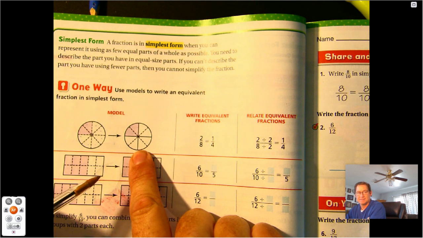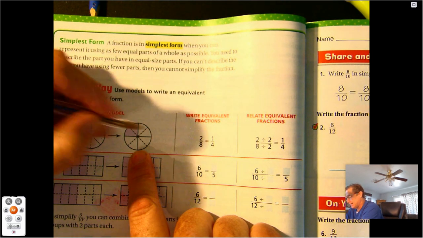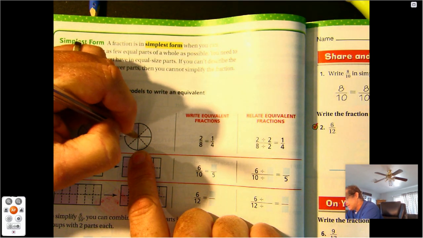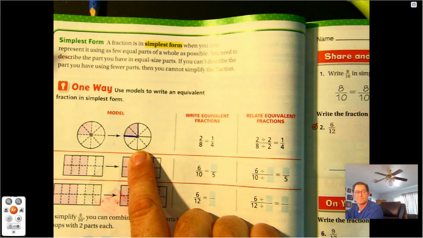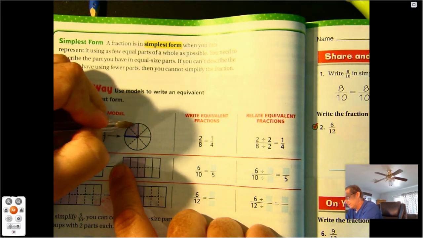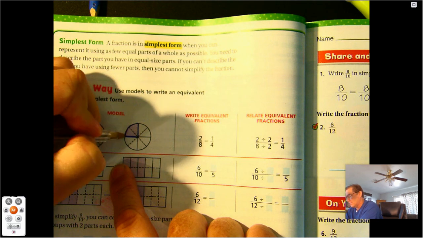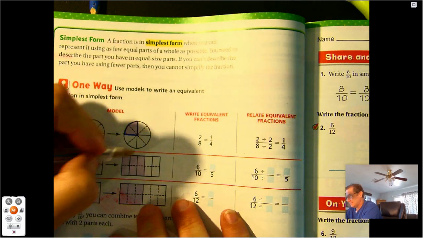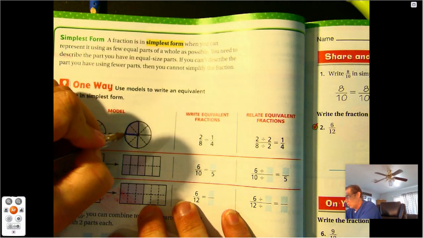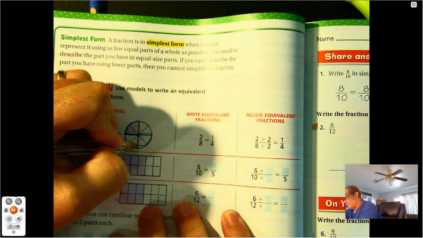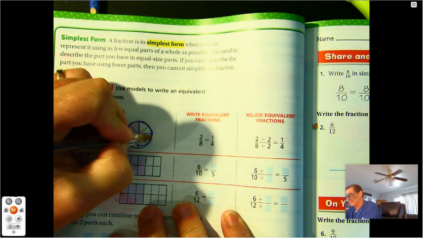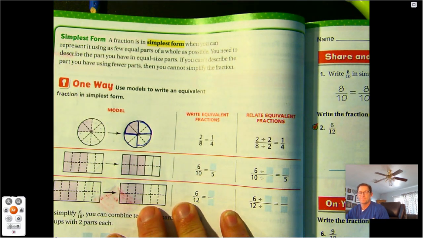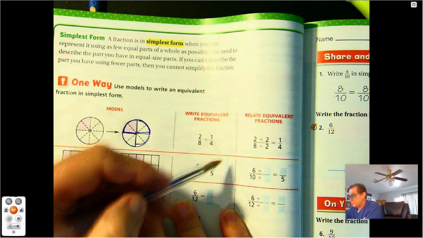So they took the dashed line and now they're saying that this section here can show us 4 equal size pieces, right? So 2/8 is equal to 1/4.